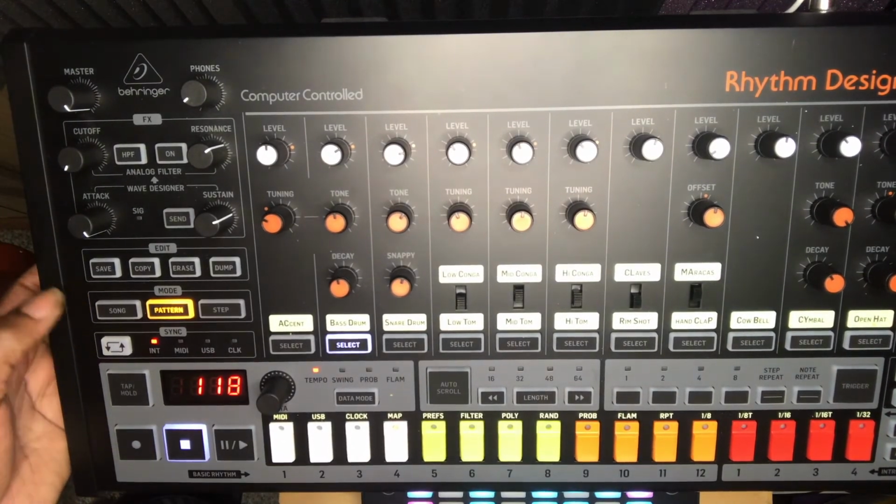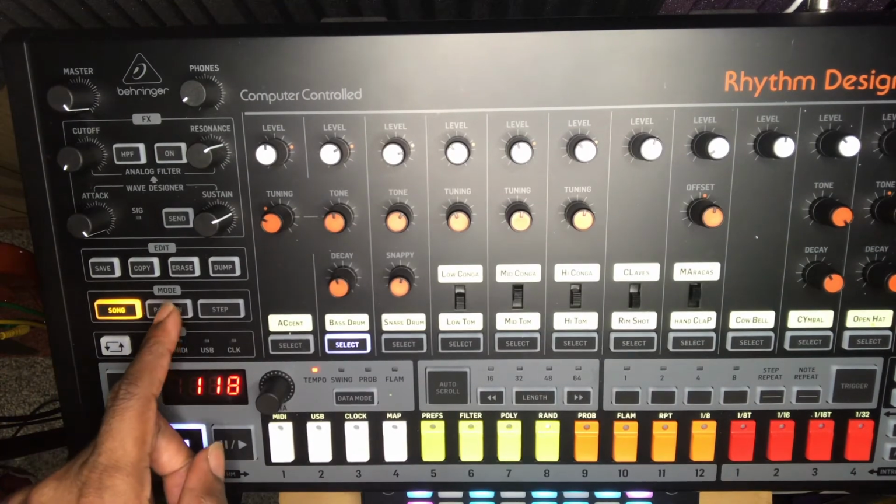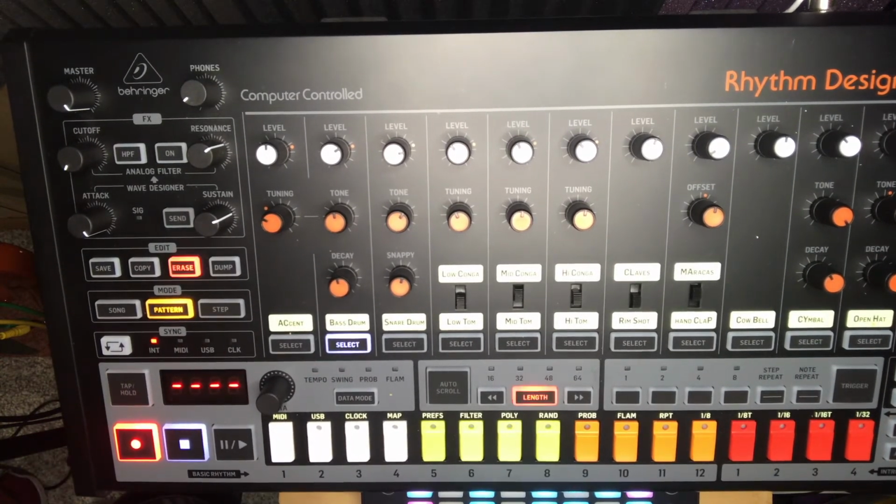So now, in order to chain those two patterns, we go to song, pattern, record. Your length is going to start flashing. That's going to be blank because it's waiting on you to enter patterns. All right, the first pattern we want to enter, step 1 should be lit up for the song. This is song step 1. So in song step 1, we're going to put pattern 4. So I'm going to hit 4, and it shows up there.